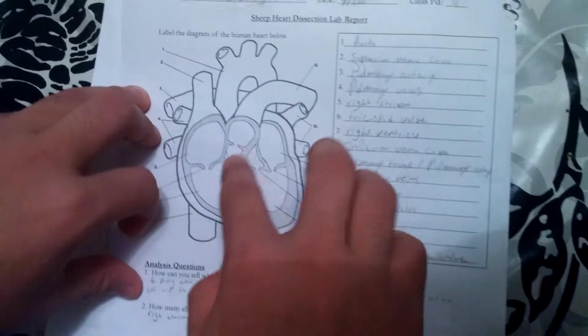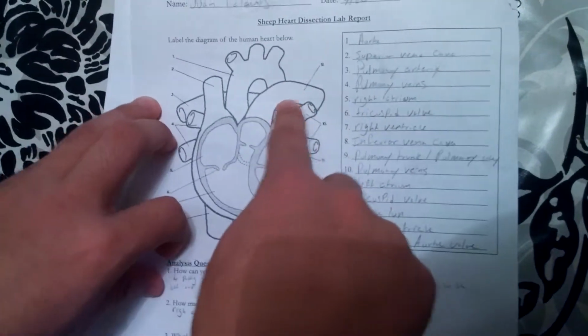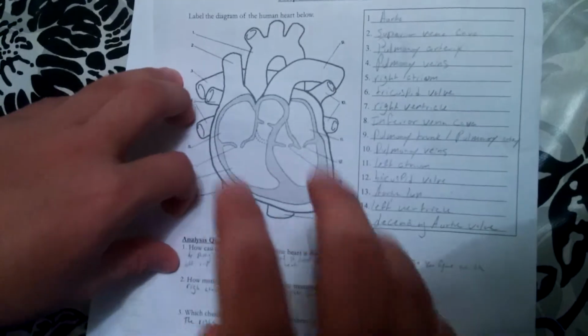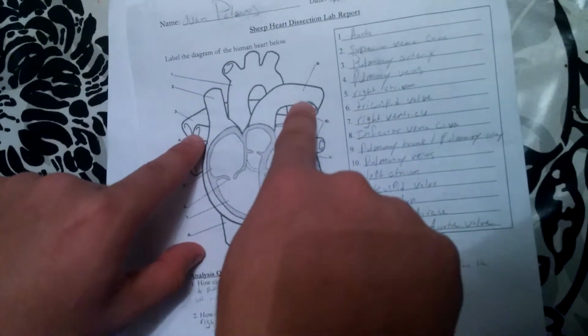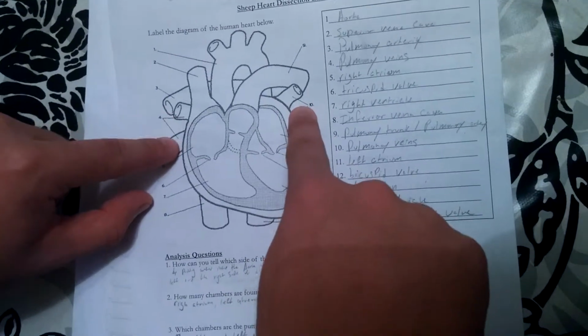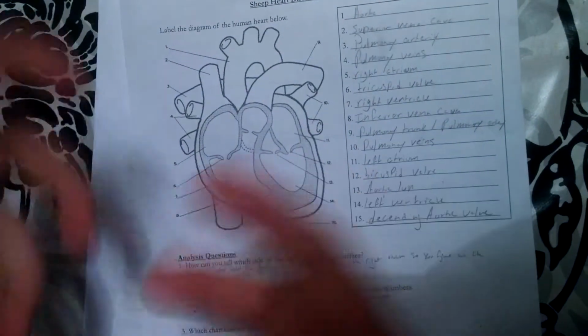This is deoxygenated blood, it goes through the pulmonary trunk into the pulmonary artery, and then it goes into the lungs, and then it returns into the pulmonary veins, these two sets of veins, as oxygenated blood.